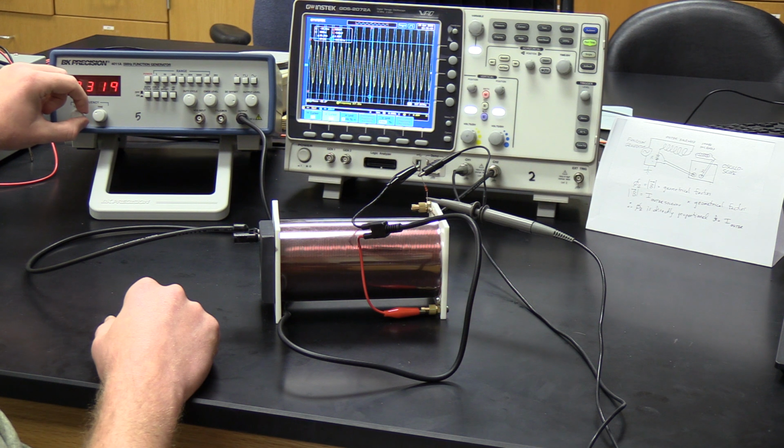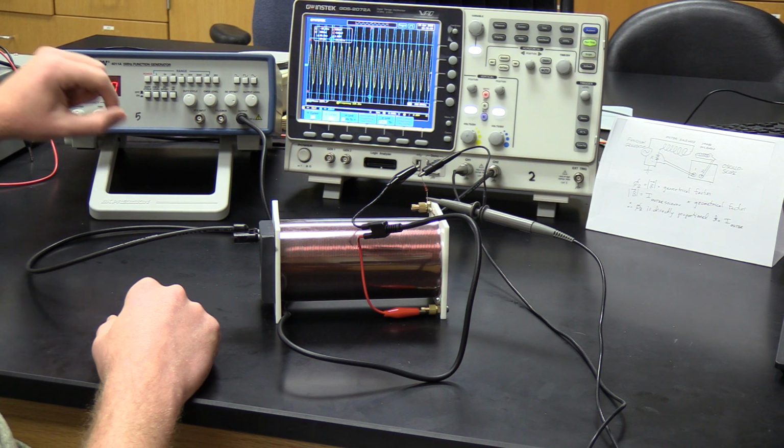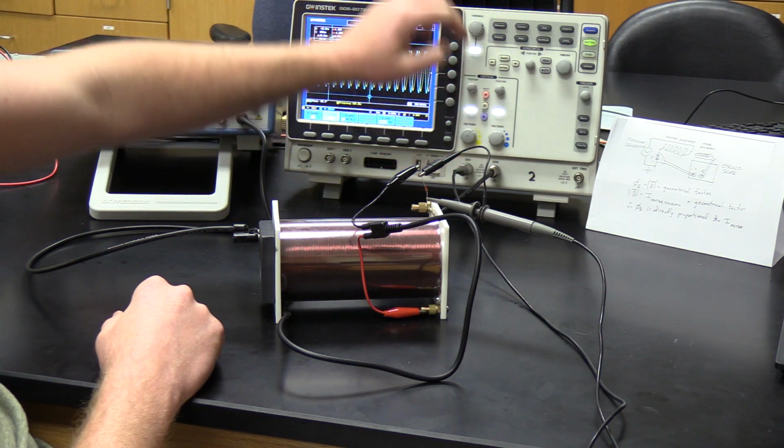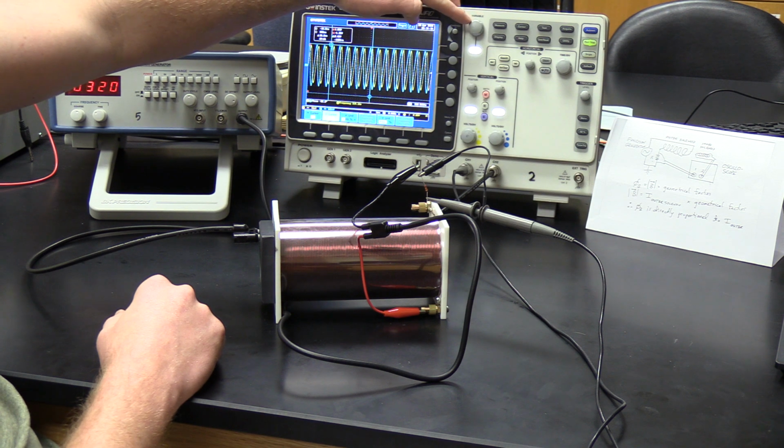$320, some odd numbers. So I started with 10 and I'm doubling it. Should have started with 16, something natural. But that's okay. Not going to affect the data. Just housekeeping matter. Okay, zoom out again vertically and adjust the cursors.